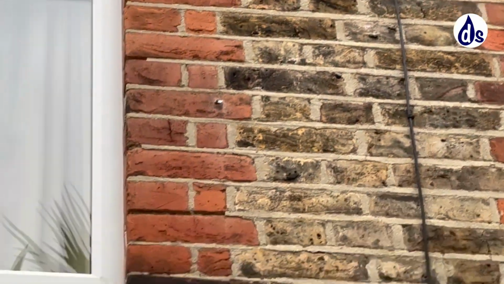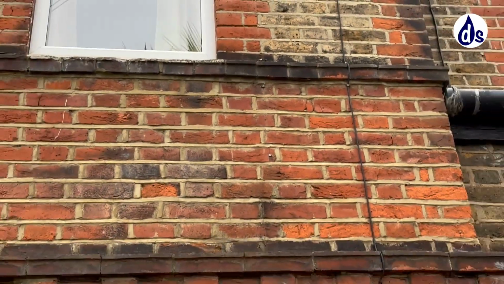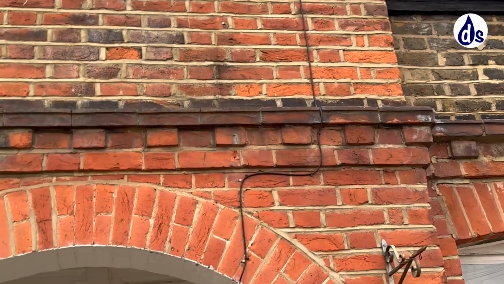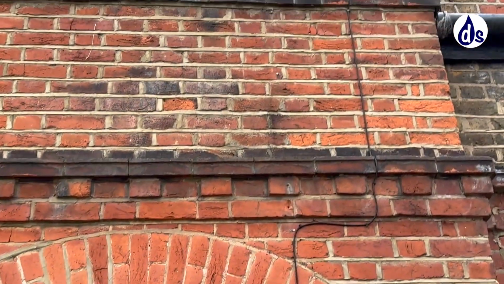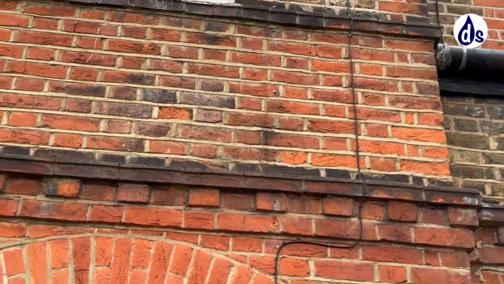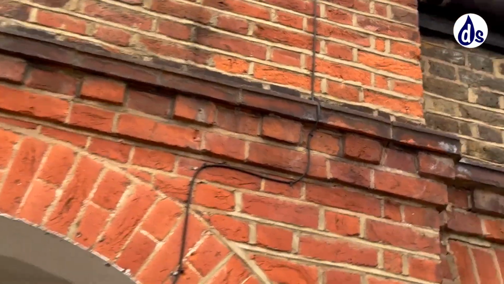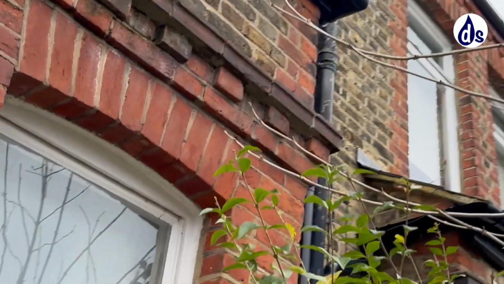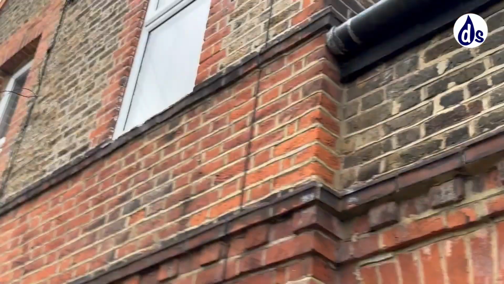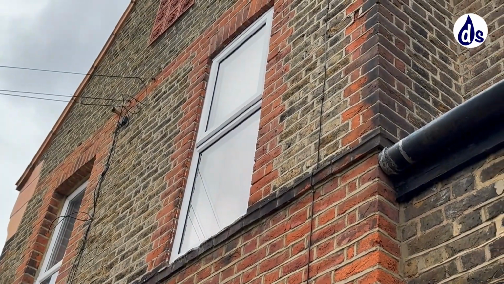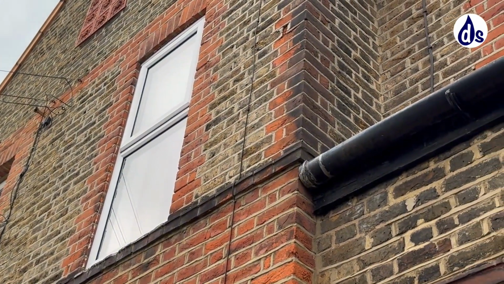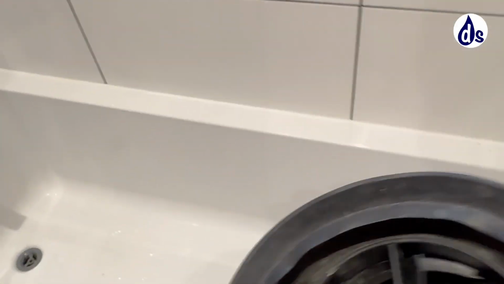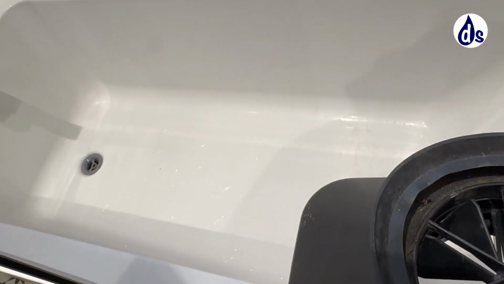So that's the cause of the dampness there. No biggie. And what I think is happening is it's causing the external brick to become damp and then increasing the risk of condensation rather than penetrating the whole way through. So that's that really.